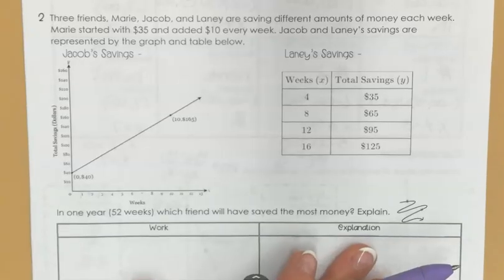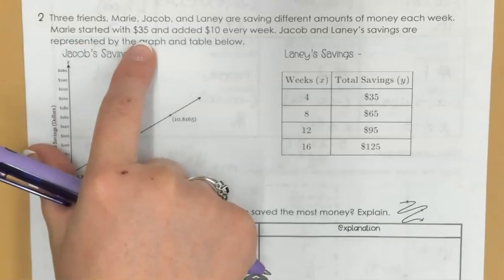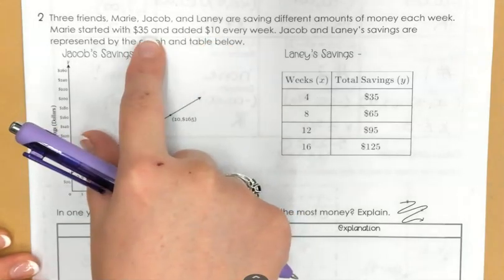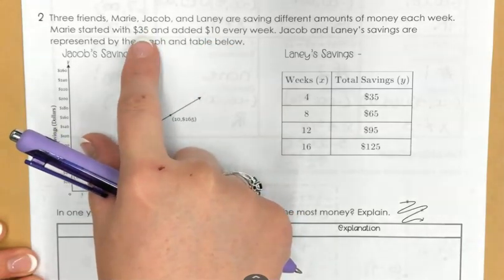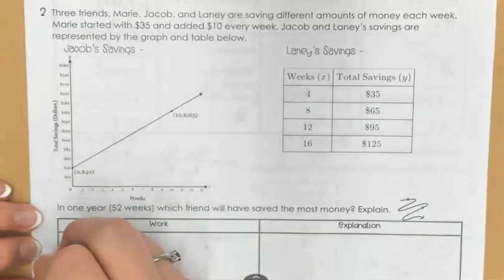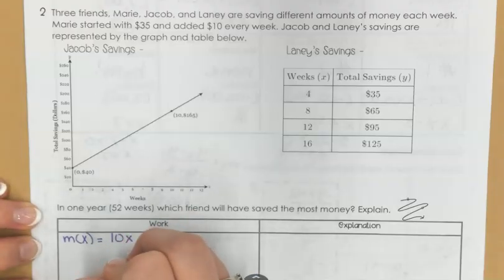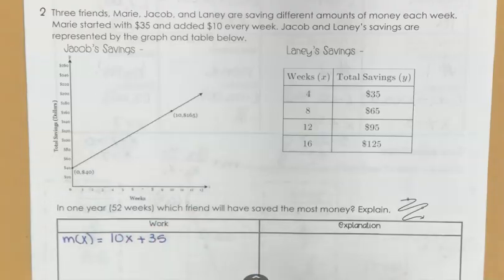Moving on, we've got 3 friends that are saving different amounts of money each week. Marie starts with $35 and adds $10 every week. Again, this is representative of our y-intercept and our slope. So I'm going to go with m of x for Marie. I know she's adding $10 every week, and she's starting with $35. In this case, our x's are representing the number of weeks.